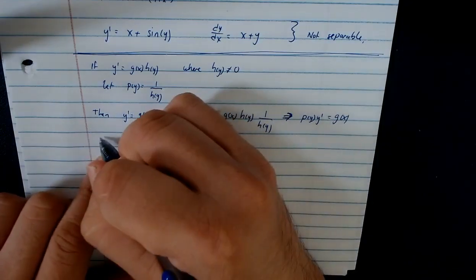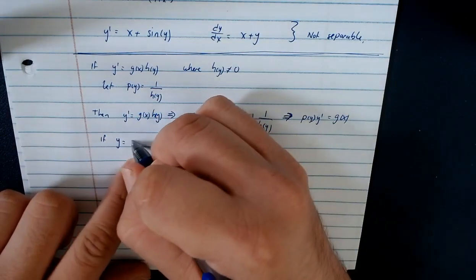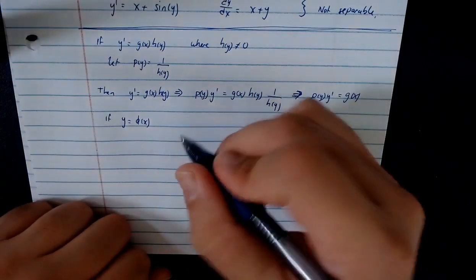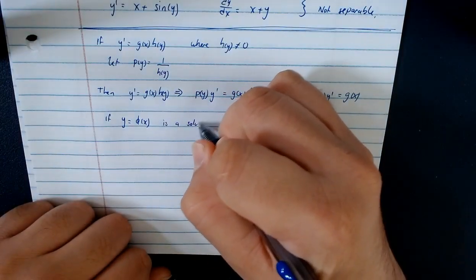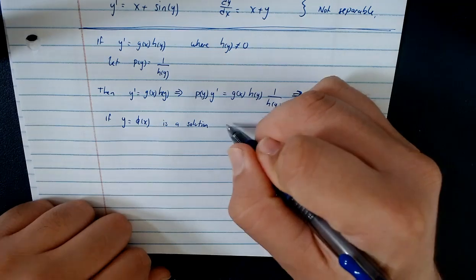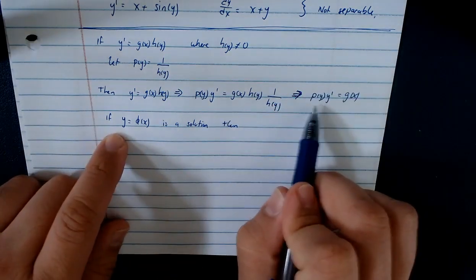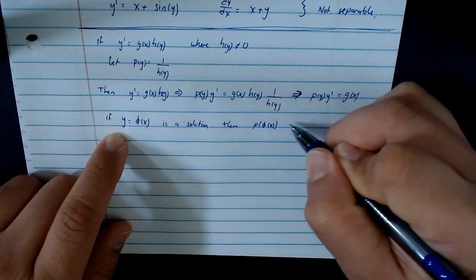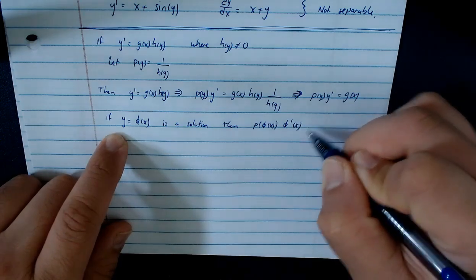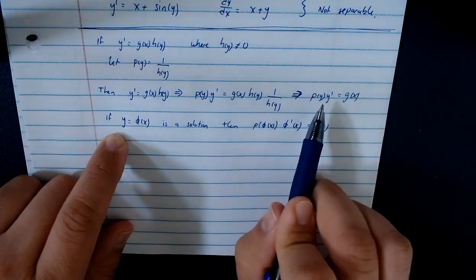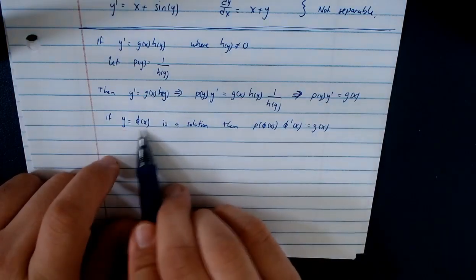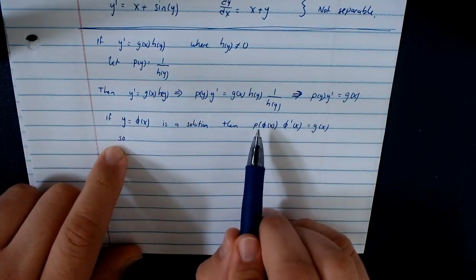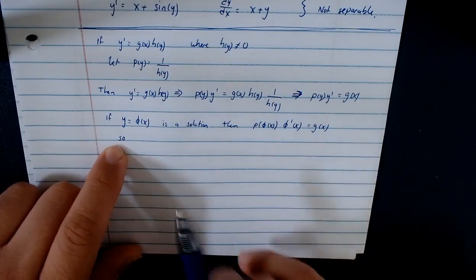All right, so now, if y equals phi of x, and that's the notation we use for our solutions, if y equals phi of x is a solution, then I should be able to plug it in right here, yeah? Then p of phi of x times phi prime of x should equal g of x. Yeah, I'm plugging in my phi of x for my y's. If this is a solution, then I should be able to do that. So now everything's a function of x. I can integrate with respect to x.